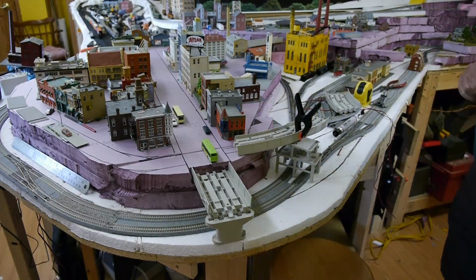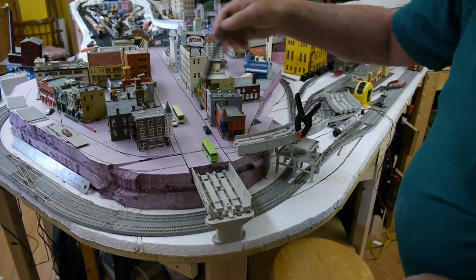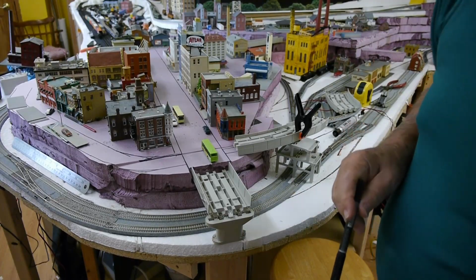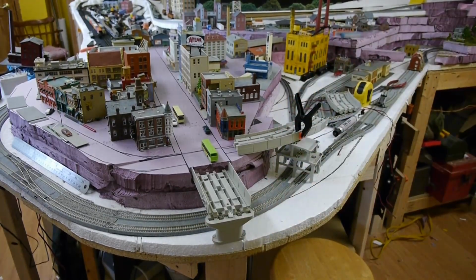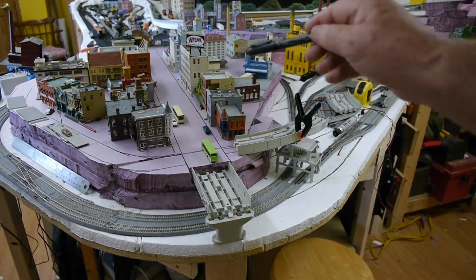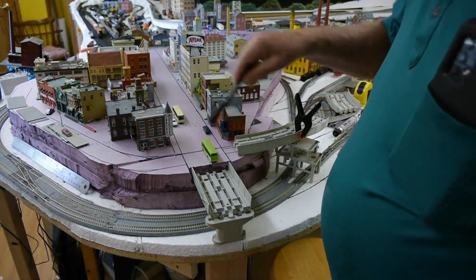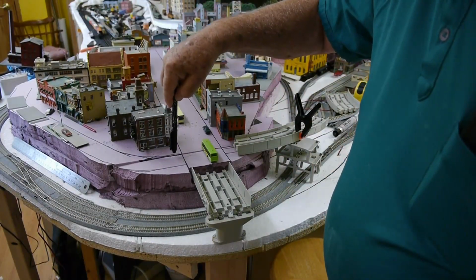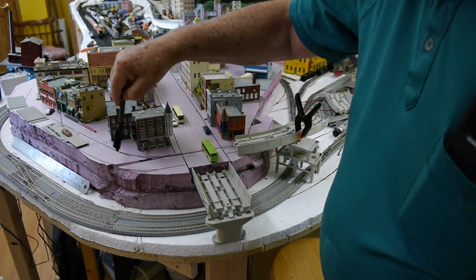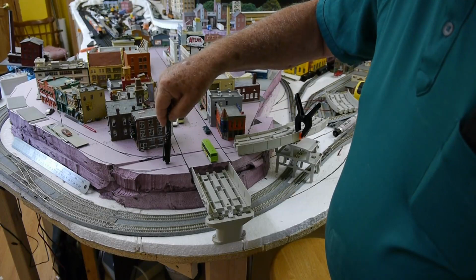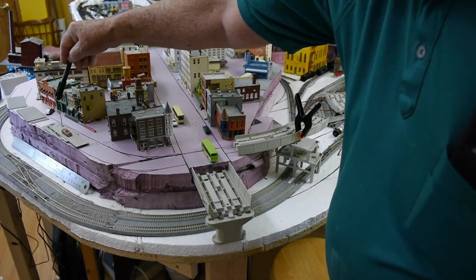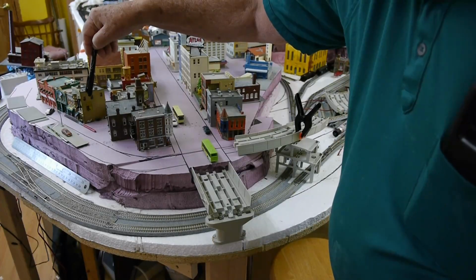Now, highways. The main street is laid out just like it was before. Let me check to see what you can see here. Yeah, we're okay. So the main street is the same, has not changed, but you see now I've drawn some sketch lines in here for basically a two-lane road that goes around the edge of the layout here. I'm going to have angle parking in front of these buildings right here.